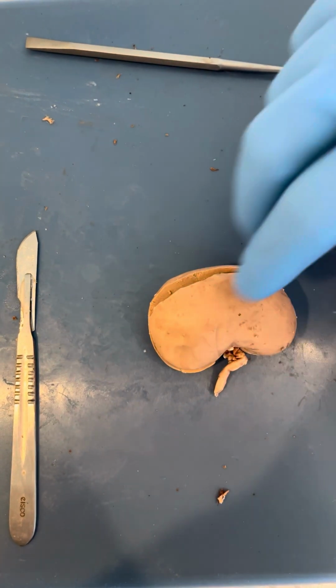Here I am pointing to the renal capsule. It is the outside layer of the kidney, and it is one of the strongest layers of the kidney as it utilizes many dense connective tissues that maintain the kidney's structure and shape.